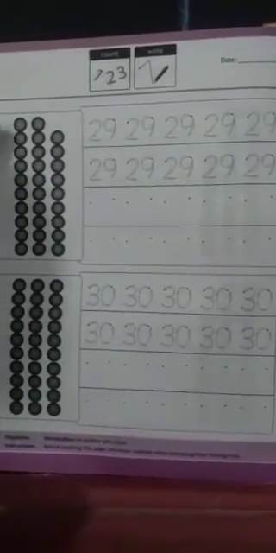First of all, we will do math work. So take out your Maze math work book. My dear students, today we will do page number 100. First of all, look at the top of the page. Here are two icons. Count, write. We will count these beads and then we will write on this number. Okay, first of all we will count these beads.